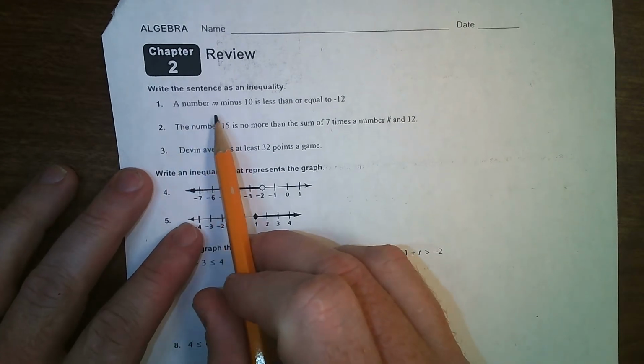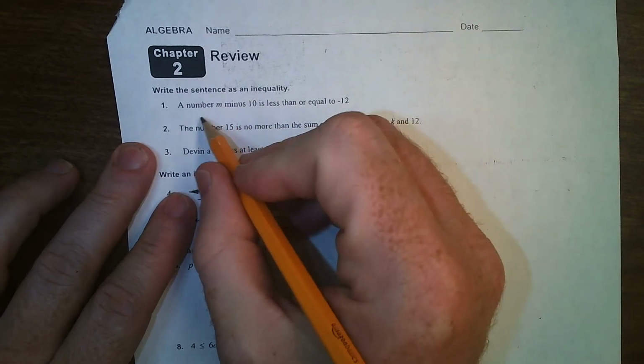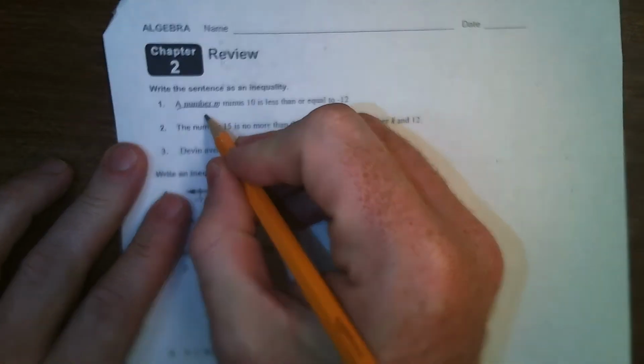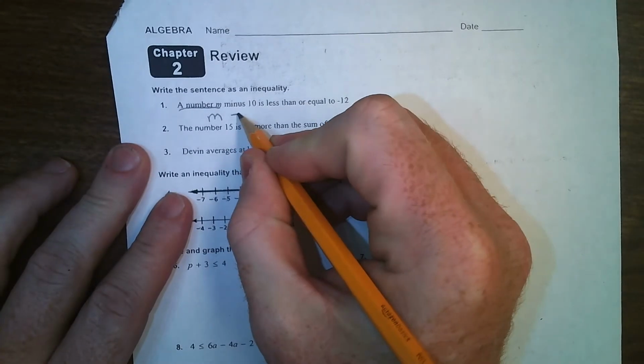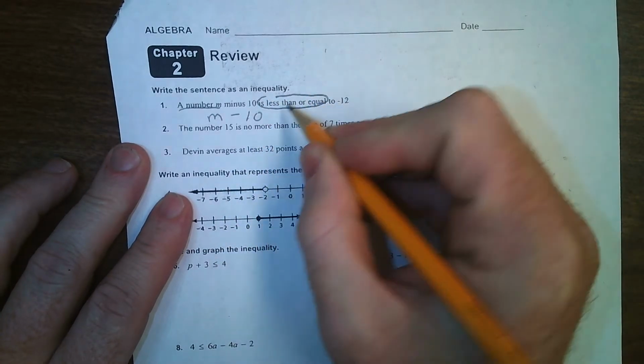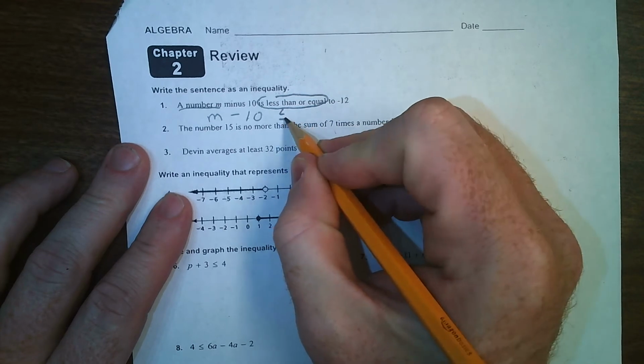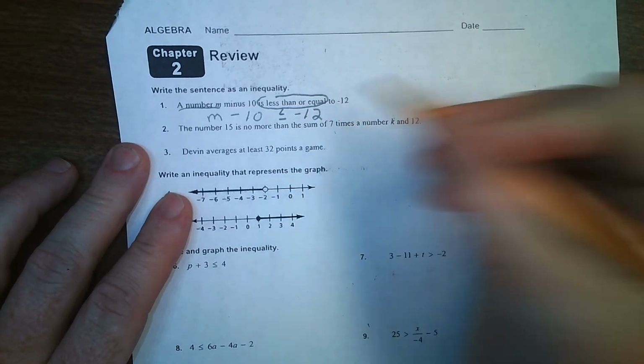A number m minus 10 is less than or equal to negative 12. So remember, just go from left to right. A number m minus 10. Now this is where we have to put a symbol in. Is less than or equal to, that one's straightforward, less than or equal to negative 12.